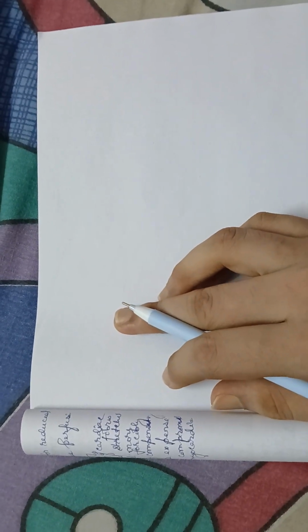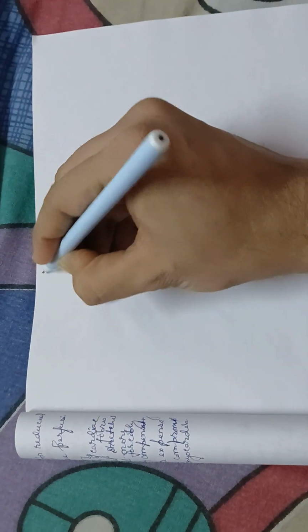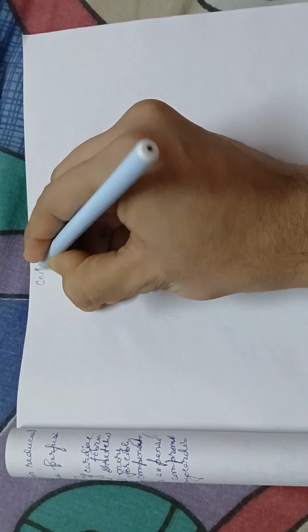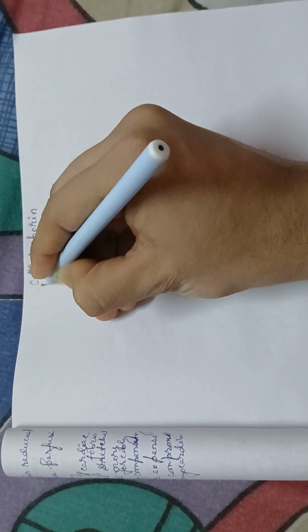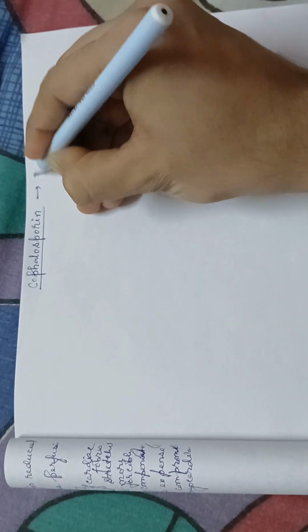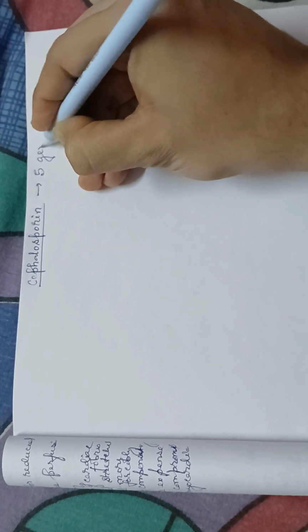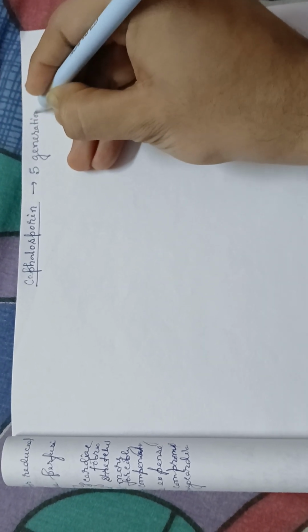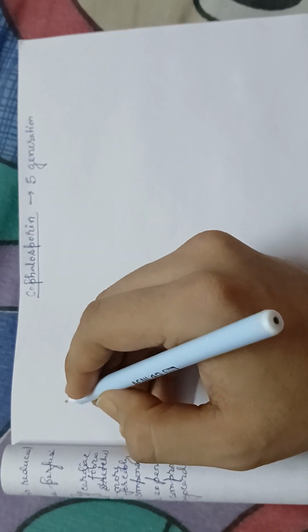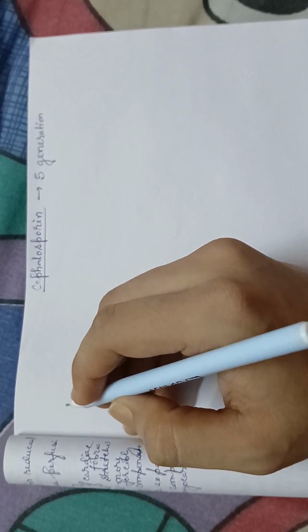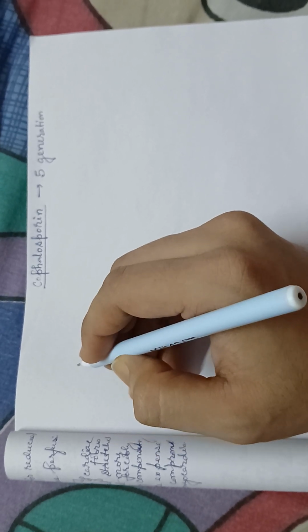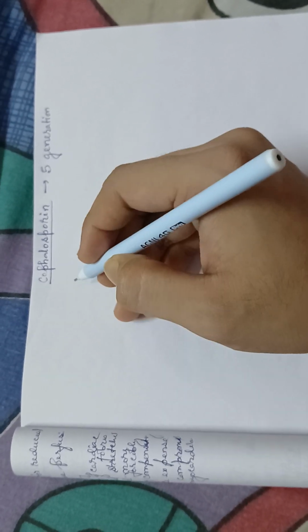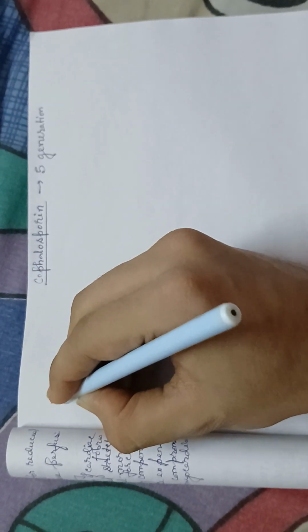Today's short video on cephalosporin, a part of the antimicrobial system. It is classified into five generations. We don't have to remember all the names of the drugs, but here in tabular form we are going to represent the five classes of drugs, their spectrum, use, and some of the important drug names.